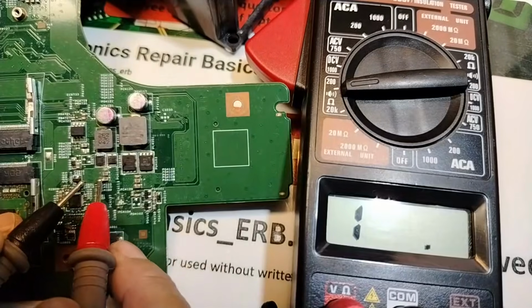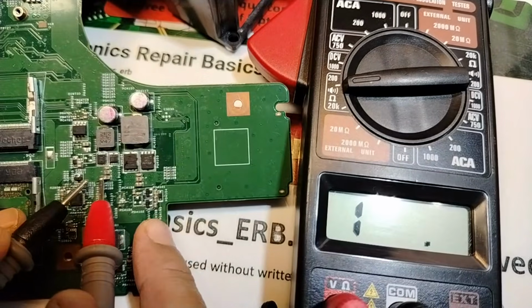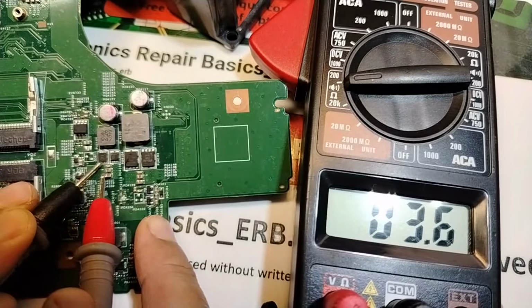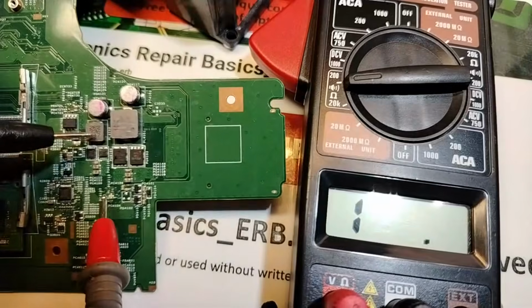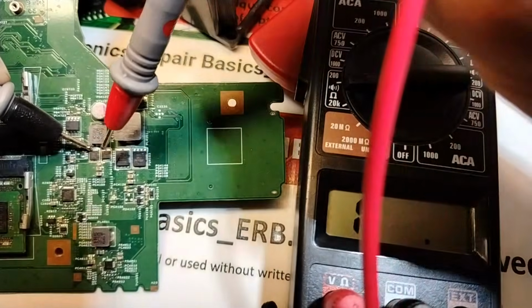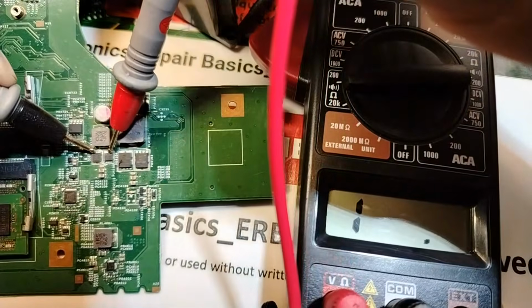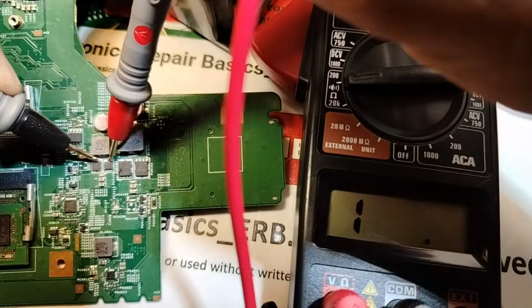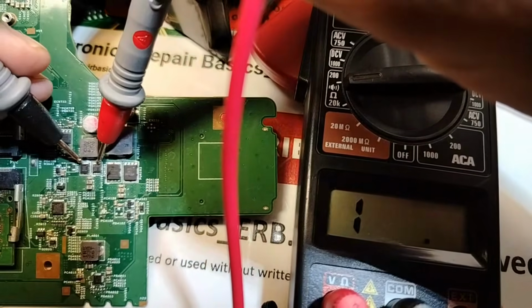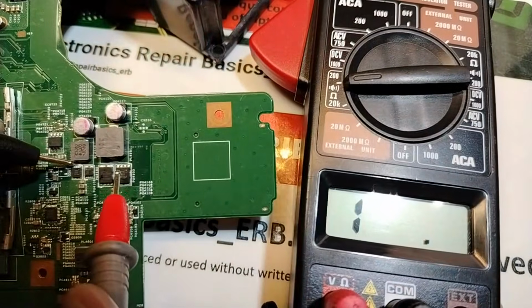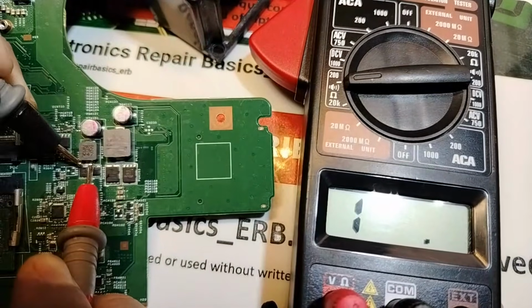And of course, those capacitors will be 100% connected to the first MOSFET. This MOSFET on this side will be connected to what? To this MOSFET over here. Okay, let's check between this MOSFET and this inductor.